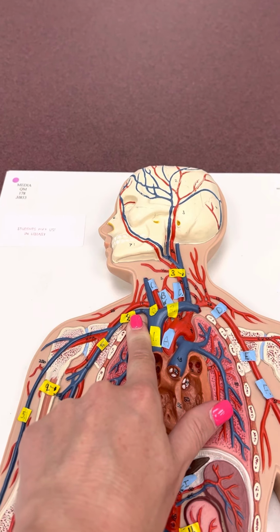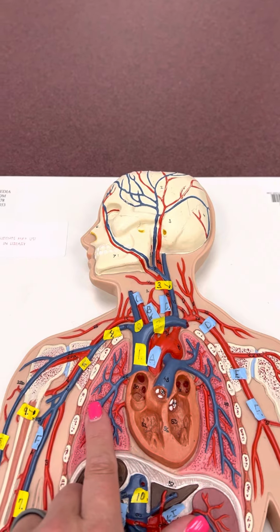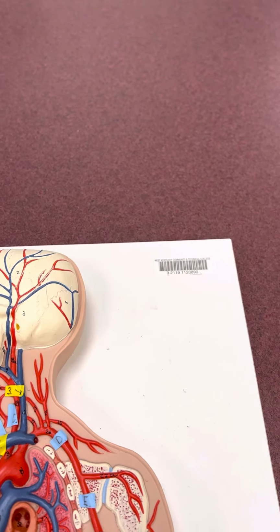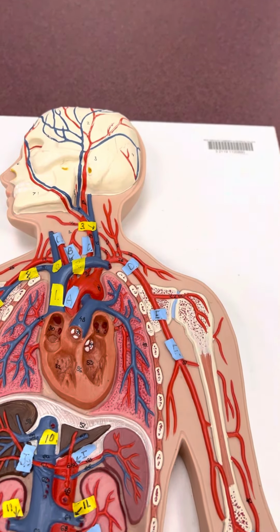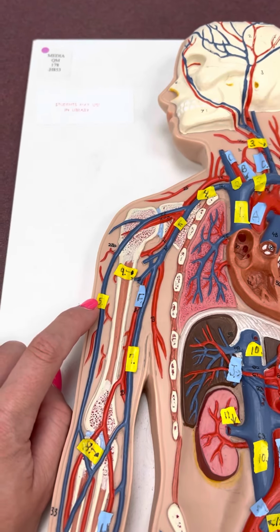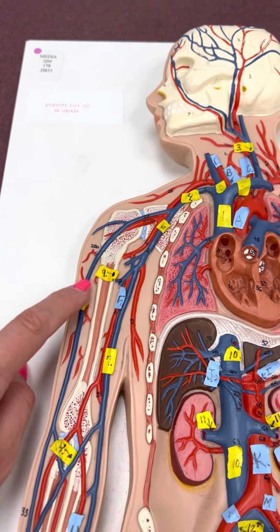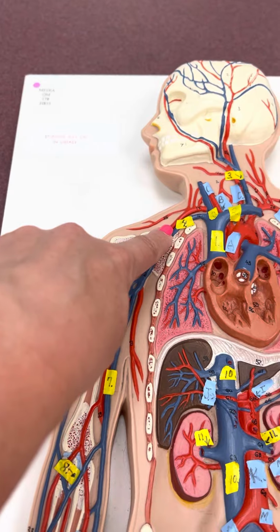And let's see, then we have the cephalic vein, which is over here, which looks kind of weird. You go, why is it in the arm? But this is the cephalic vein. It goes all the way up and it's going to join with the subclavian.